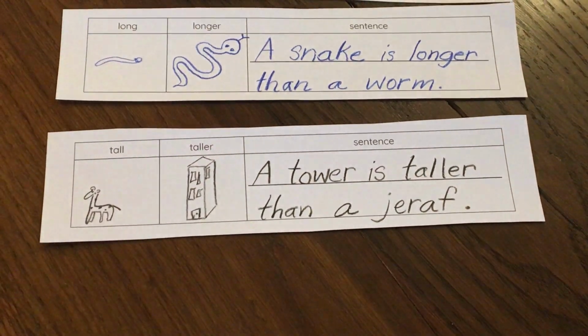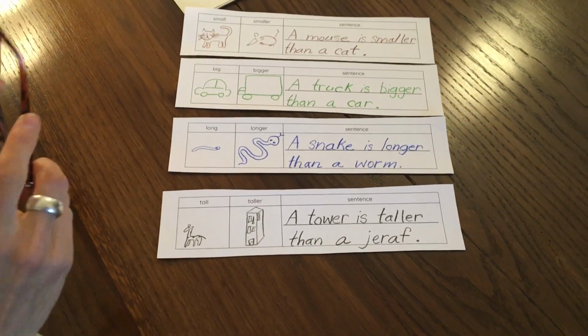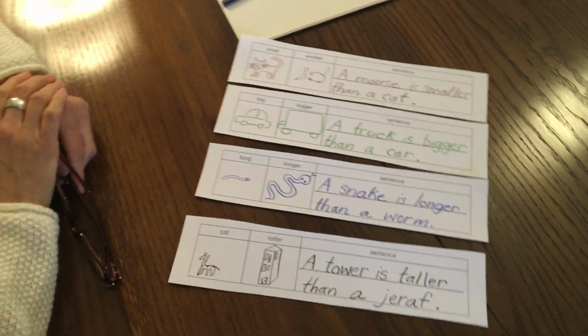Okay, boys and girls, we did it. Four sentences.